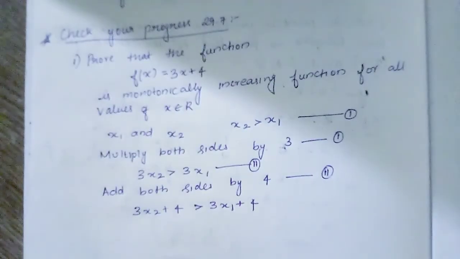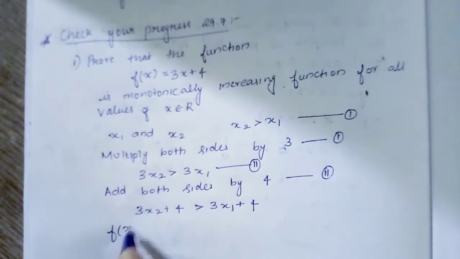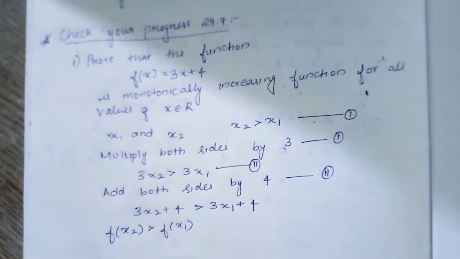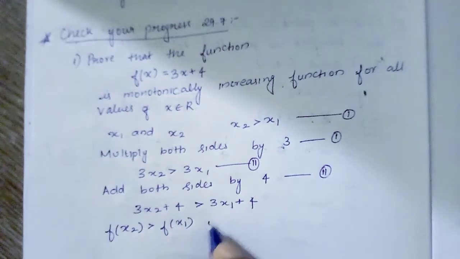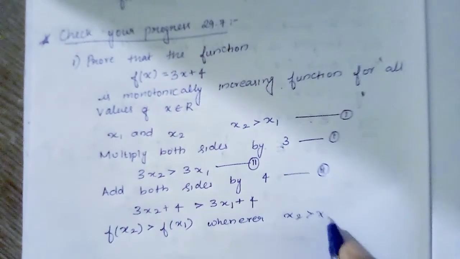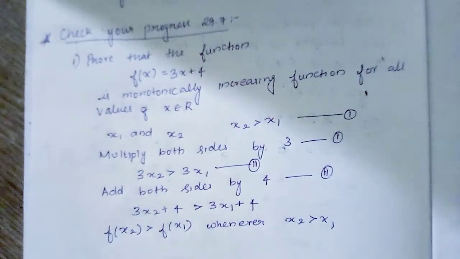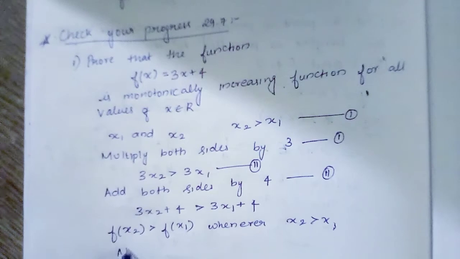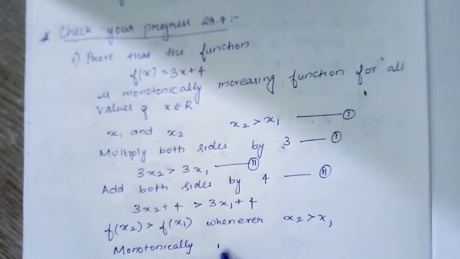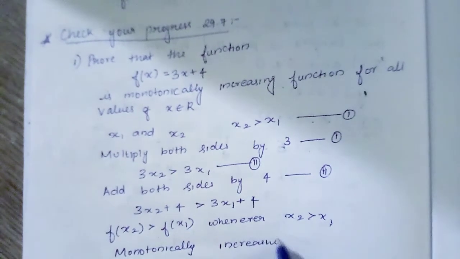Okay, thus we find that f of x2 is greater than f of x1 whenever x2 is greater than x1. Hence the given function f of x is equal to 3x plus 4 is monotonic function and it is monotonically increasing.